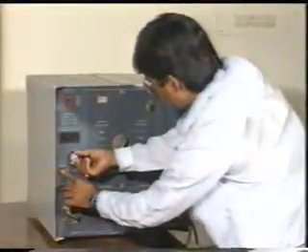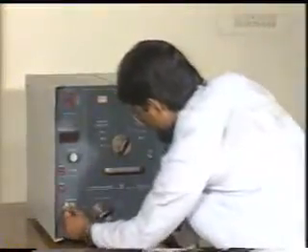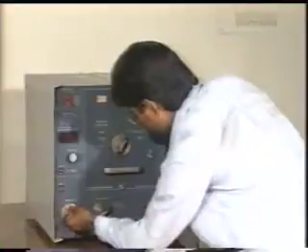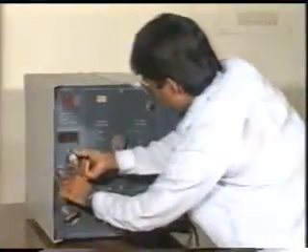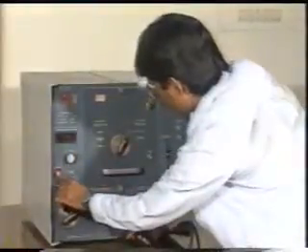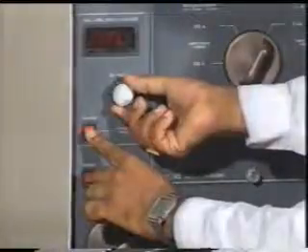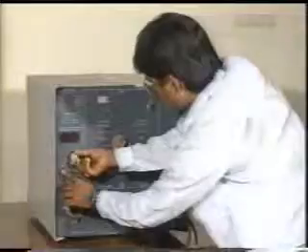At first, positive surge of specified voltage and duration is superimposed on the mains supply of the equipment, and the peak open circuit kilovolts are noted. In the next step, negative surge is given to note the behavior under negative surge conditions.